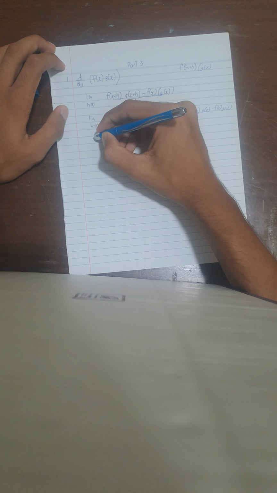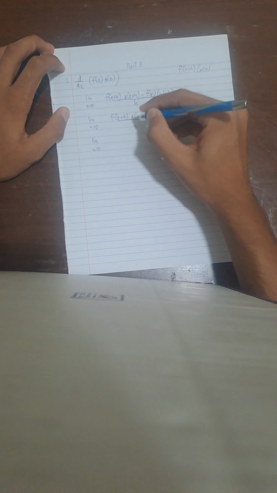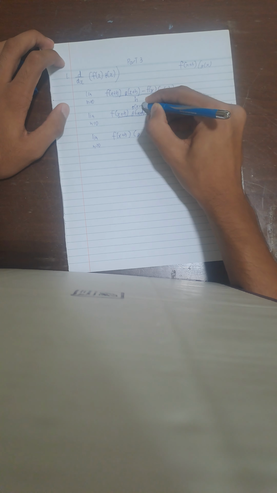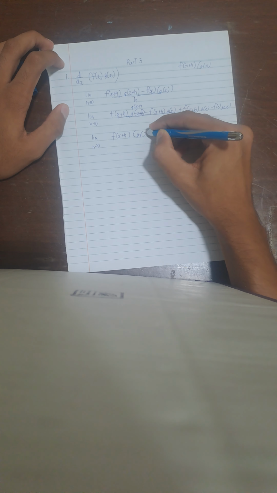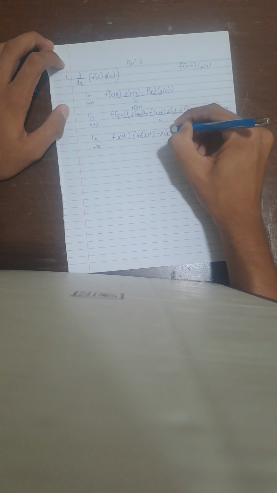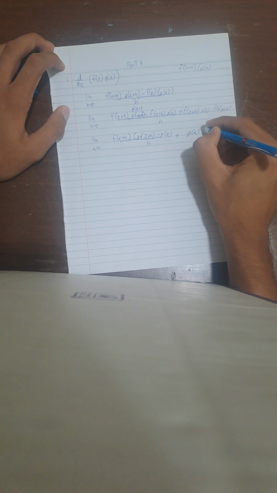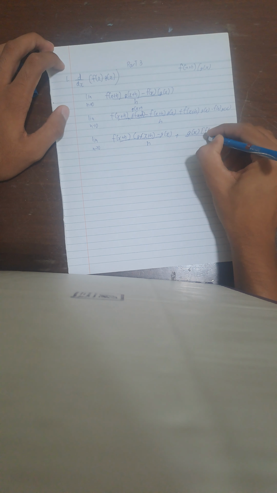So we'll take the common factors. f of x plus h is common, so it will be f of x plus h times g of x plus h minus g of x over h, plus g of x times f of x plus h minus f of x over h. I'll split the fraction and take common, so g of x is common. Now I'm going to split the limits.